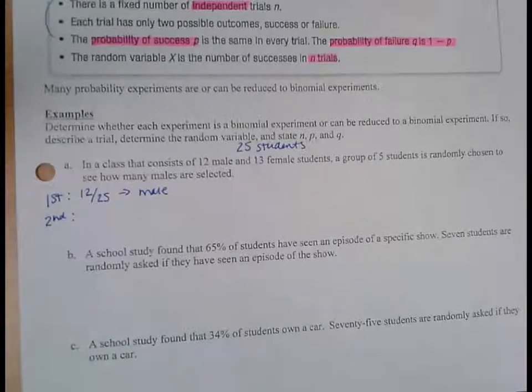So now when I choose the second student, is the probability still 12 out of 25 that the next student will be a male? I see some no's. How many males are left? When they're chosen, are they taken out? They're taken out, yeah, so they're not put back in.